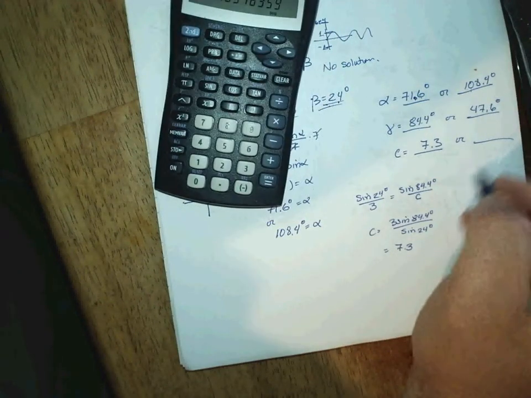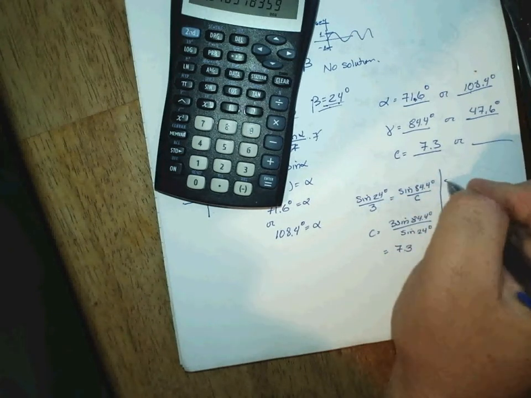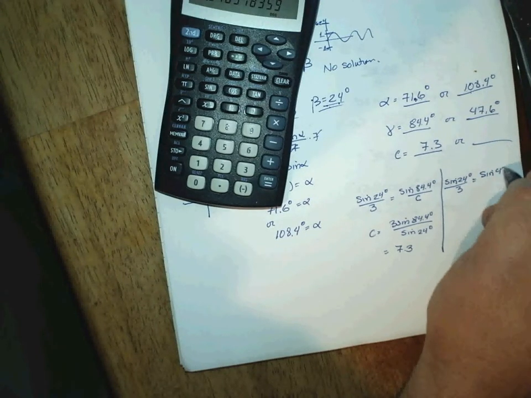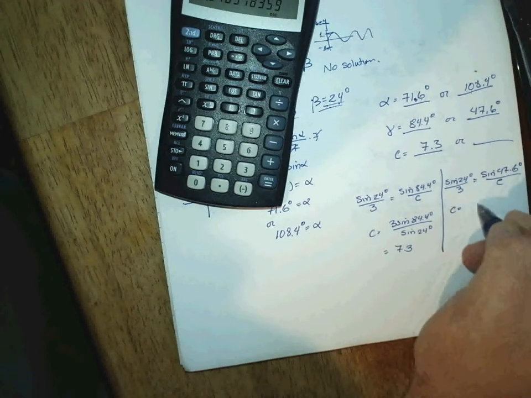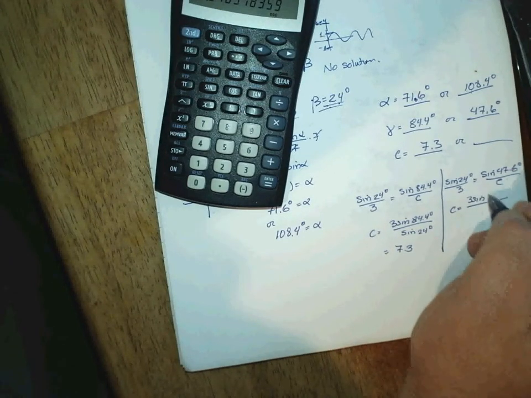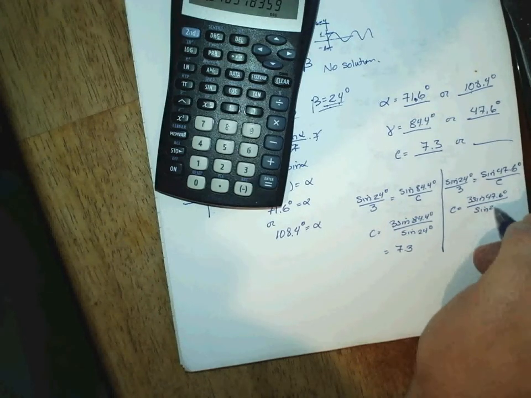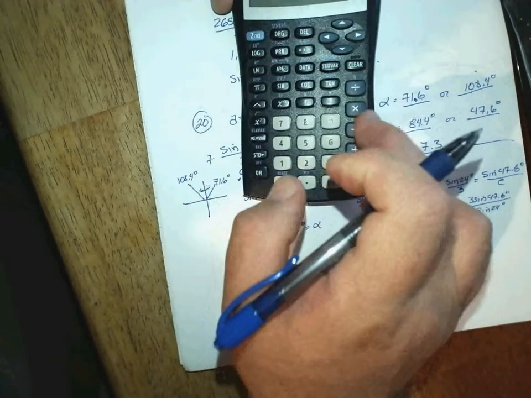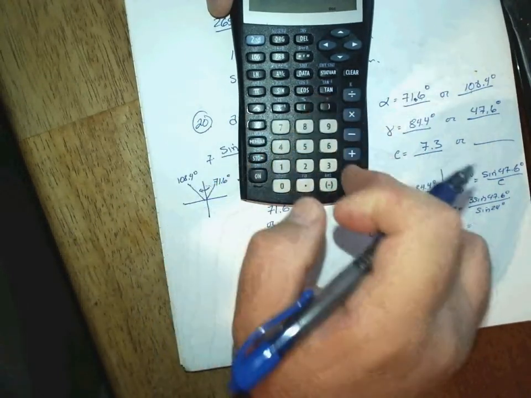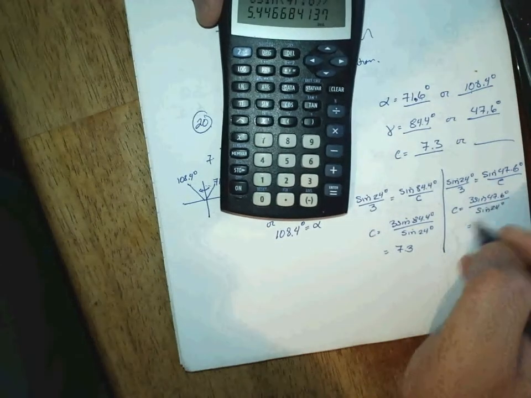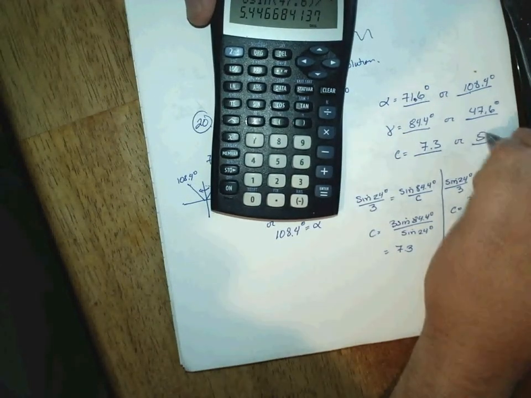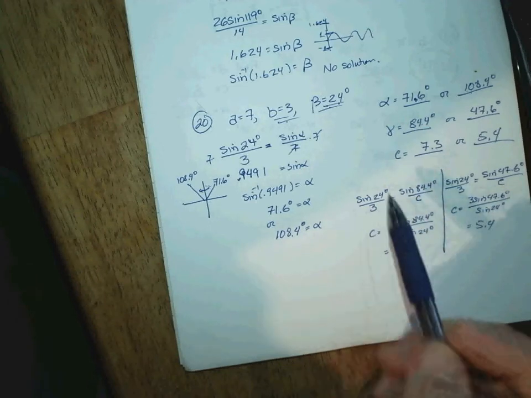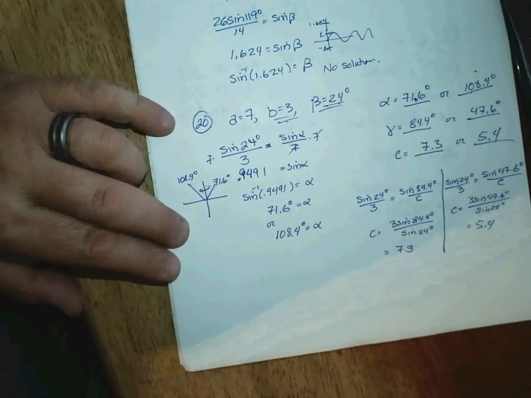There's a second solution, of course, because if gamma had instead been 47.6 degrees, then you would have compared the original side angle pair to that angle gamma of 47.6 degrees. And solving there for C, 3 times the sine of 47.6 degrees over the sine of 24 degrees. In this case, what do we get? 3 sine of 47.6 degrees divided by the sine of 24 degrees gives me 5.446. So I can round that to 5.4. And this is your example then of when you get two solutions to a triangle using the law of sines. Okay?